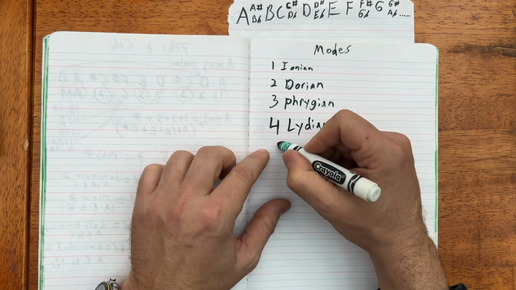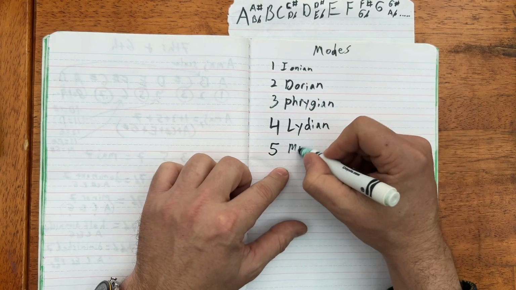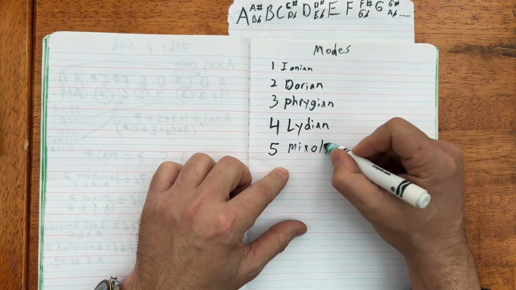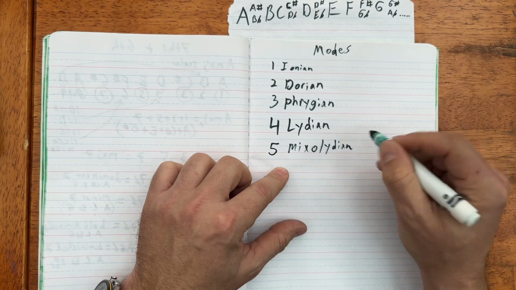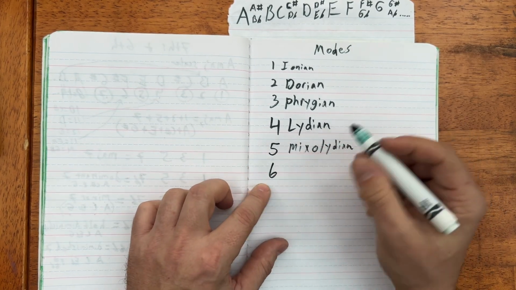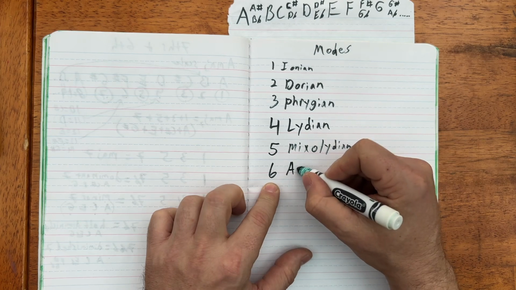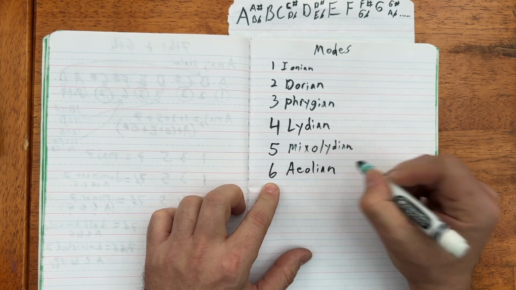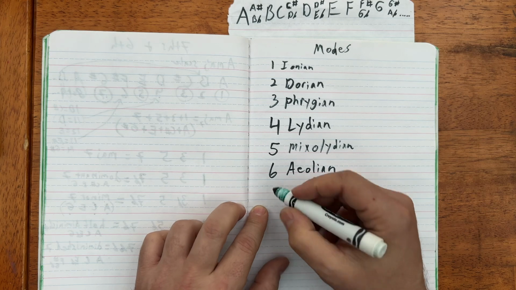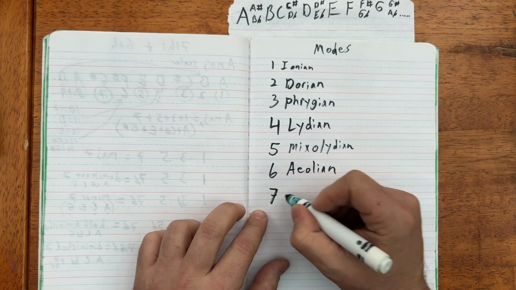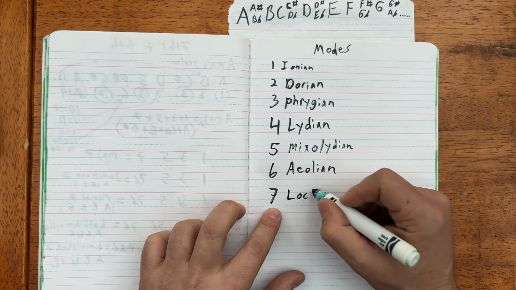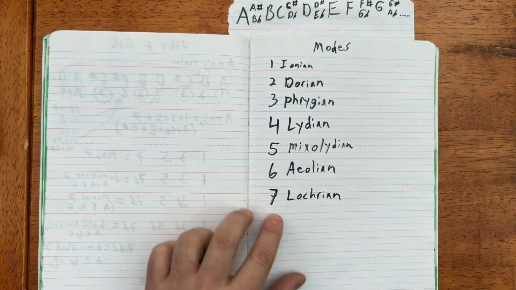Lydian, 5. Mixolydian, 6. Aeolian, there comes Aeolian that we've talked about in minors. 7 is Locrian.